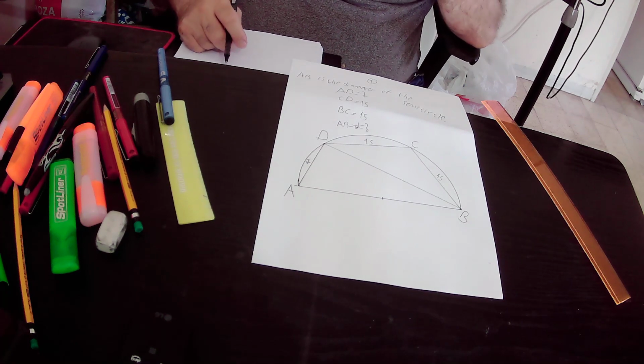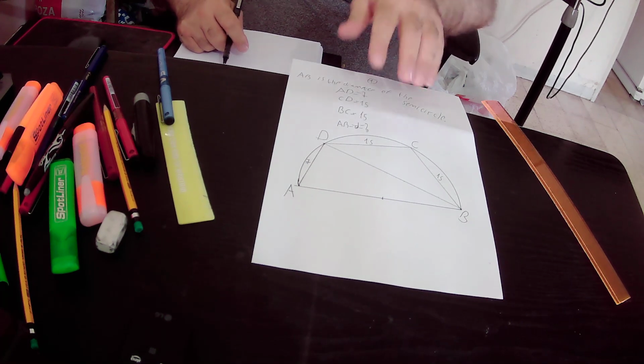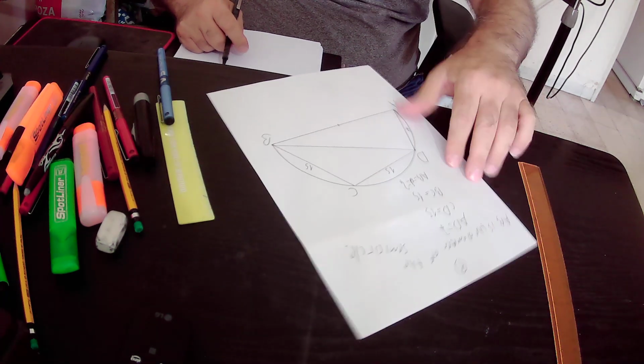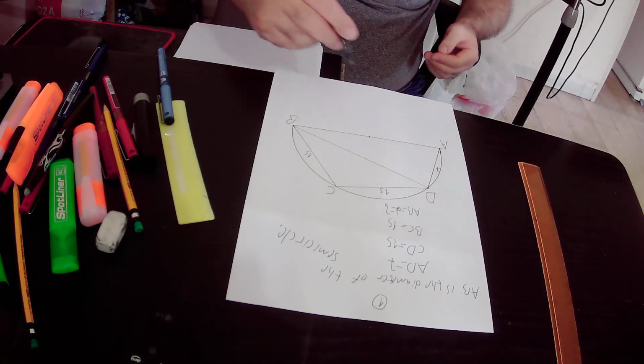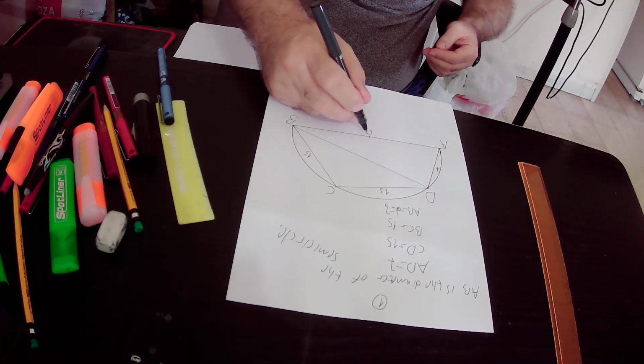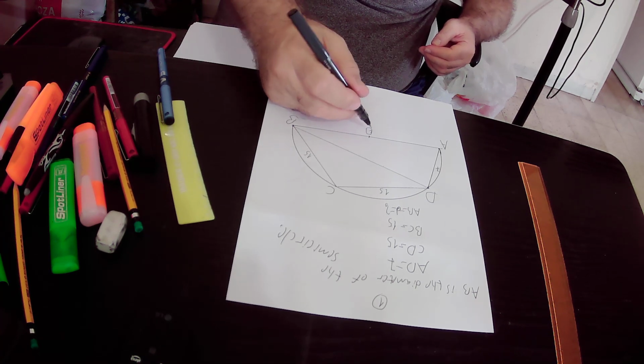We will also define the center of this semicircle as point O. Again, point O is the center of this semicircle, that is this point.